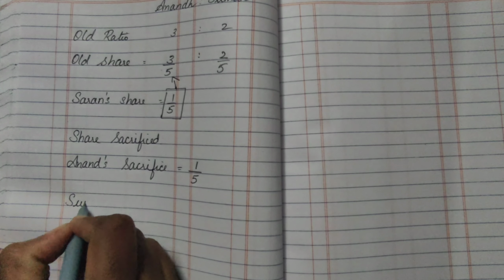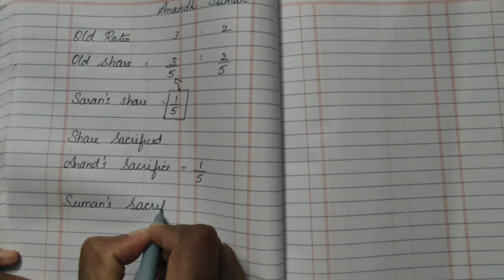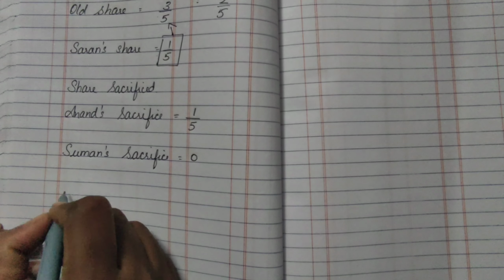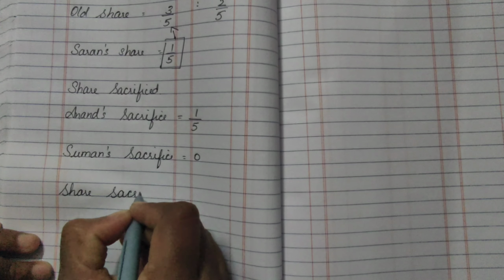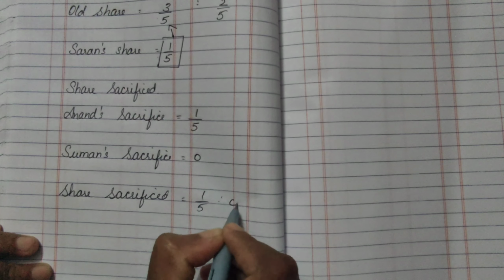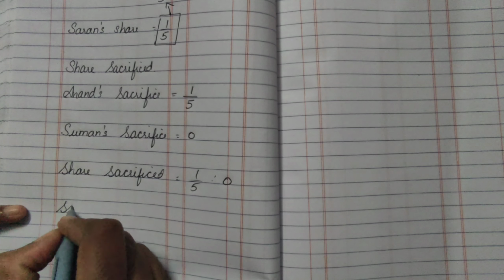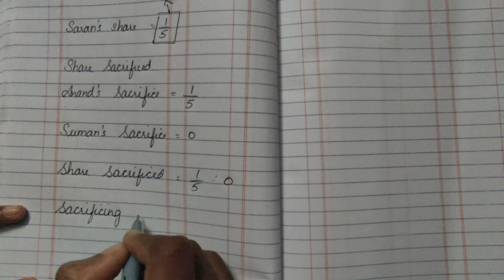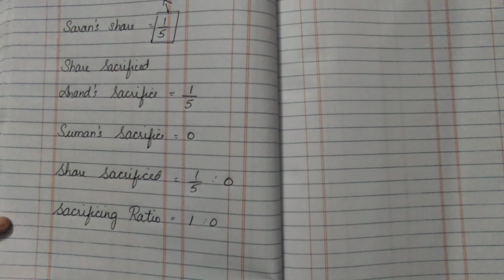And the other person, Suman's sacrifice. Now in this problem, Suman has not sacrificed anything. Therefore his sacrifice is going to be 0. Now writing the share which they have sacrificed together. So share sacrificed is equal to 1/5 is to 0. So this is in a share format. So I'm going to write the sacrificing ratio. The sacrificing ratio takes the numerators, so the sacrificing ratio is equal to 1 is to 0.